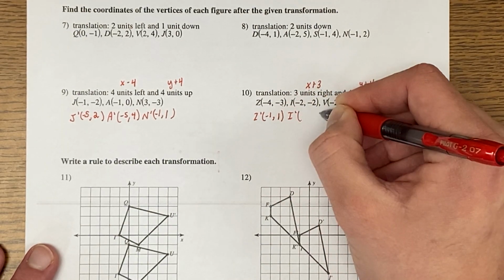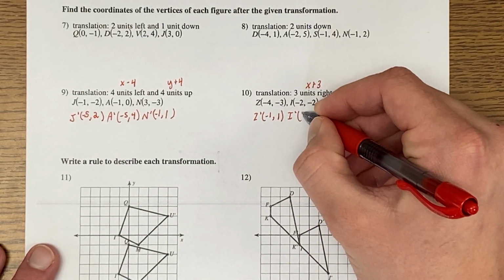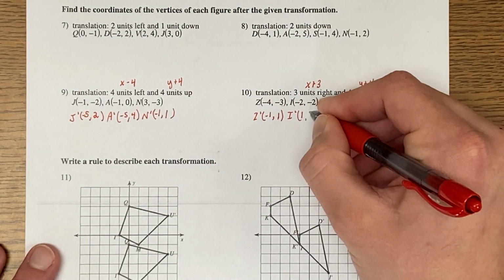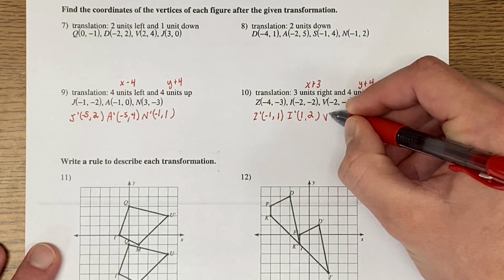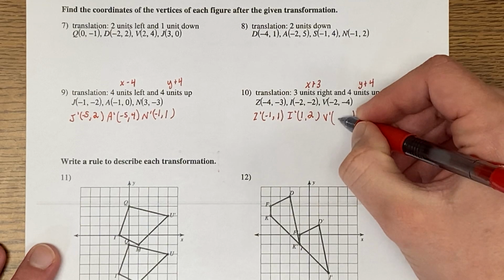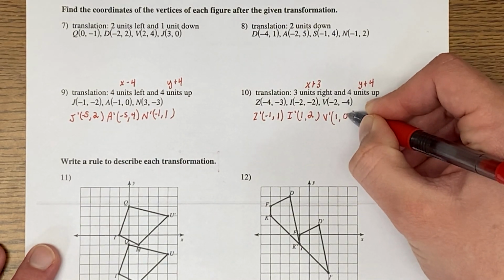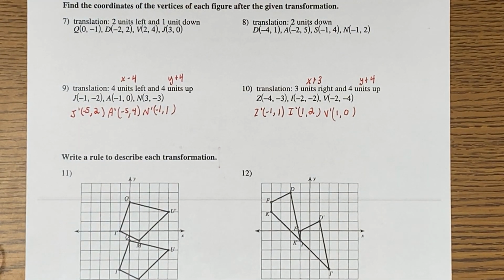Now look at I prime. -2 plus 3 gives me +1. -2 plus 4 gives me +2. And the last vertex, V, we'll call it V prime. -2 plus 3 gives me +1. And -4 plus 4 gets me to 0. And that's all I would do on those.